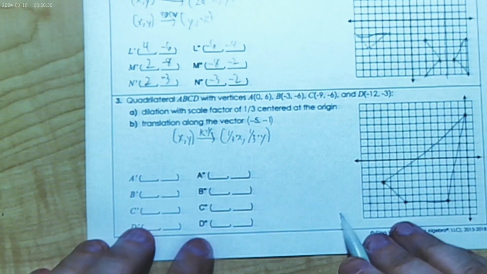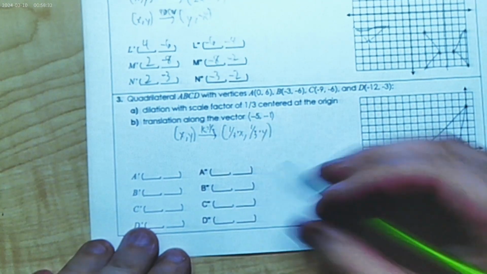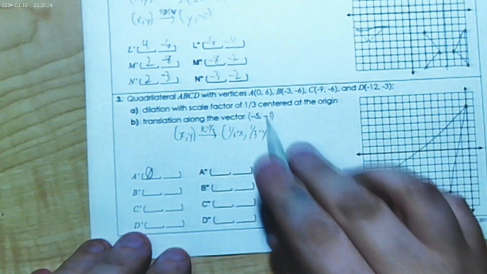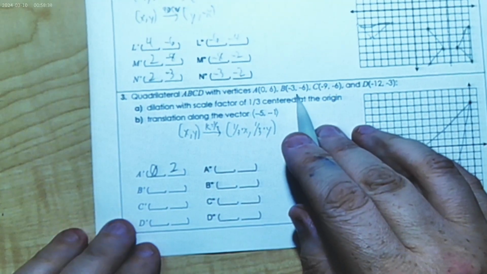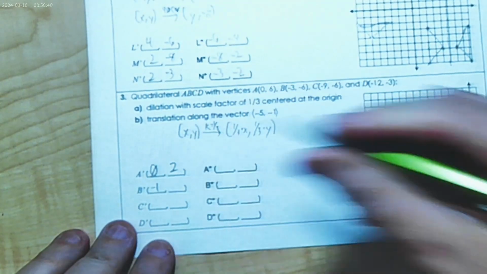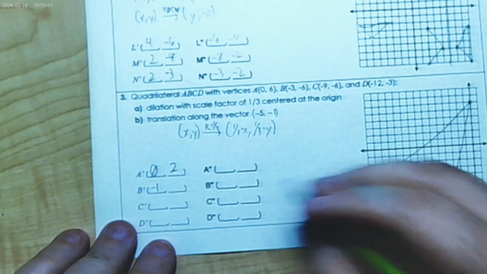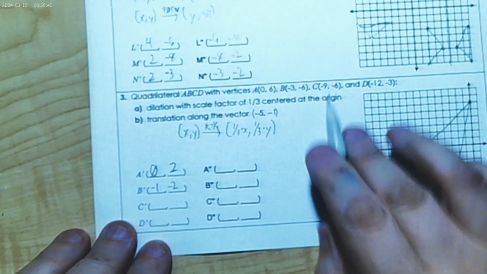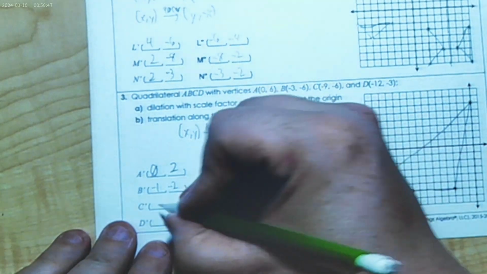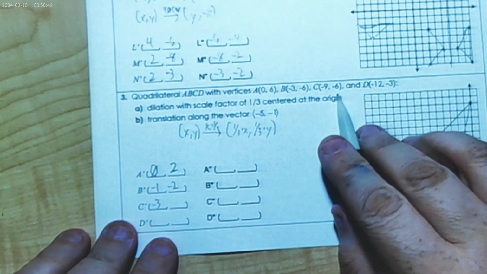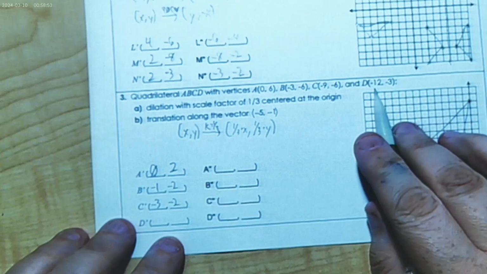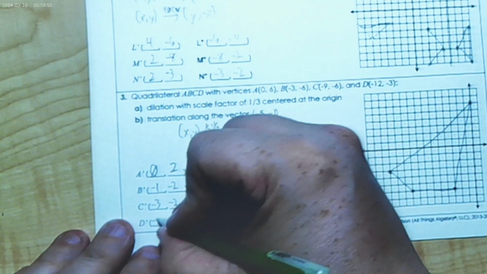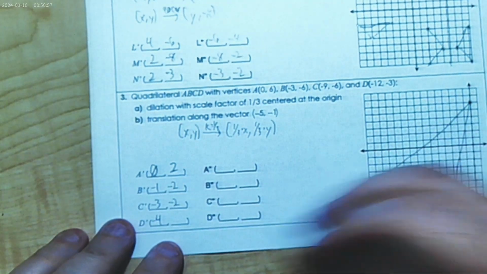All right, so let's get started. 1/3 times 0 is 0. 1/3 times 6 is 2. 1/3 times negative 3 is negative 1. 1/3 times negative 6 is negative 2. 1/3 times negative 9 is negative 3. 1/3 times negative 6 is negative 2. 1/3 times negative 12 is negative 4. And then 1/3 times negative 3 is negative 1.